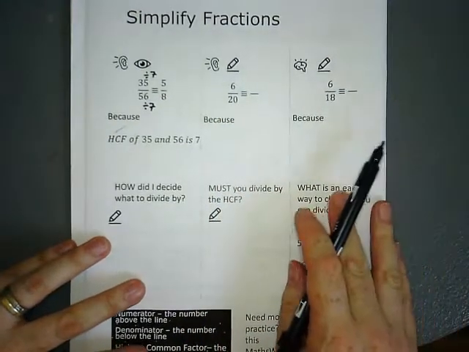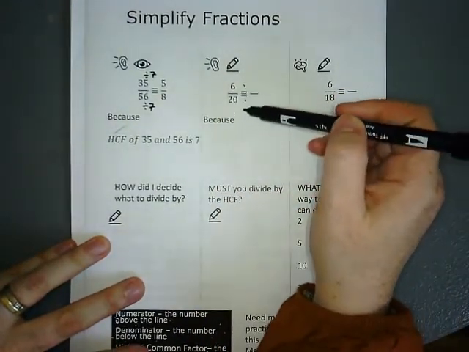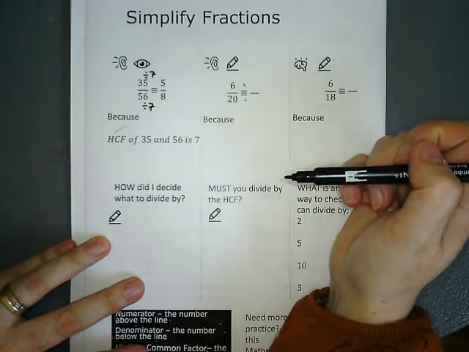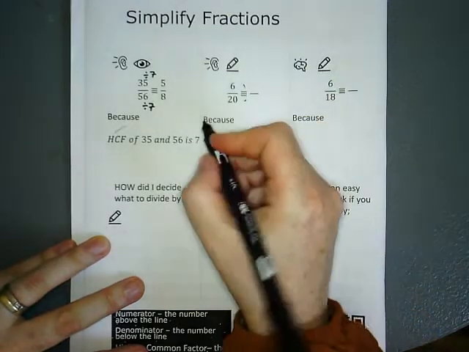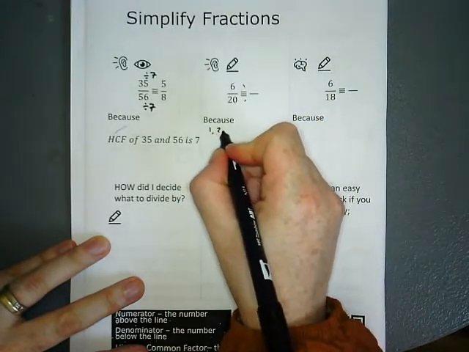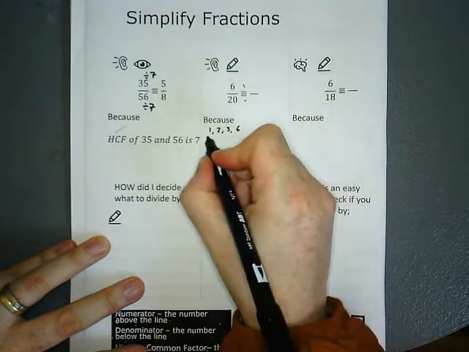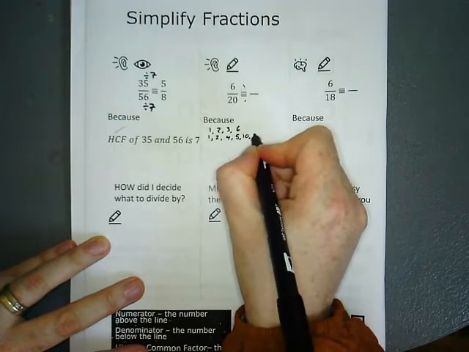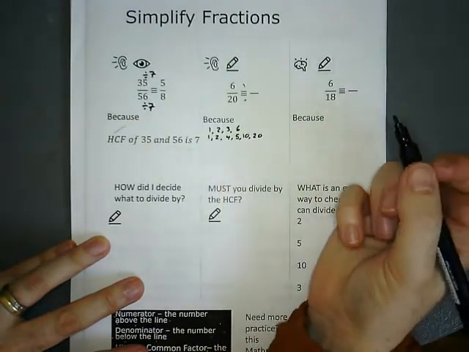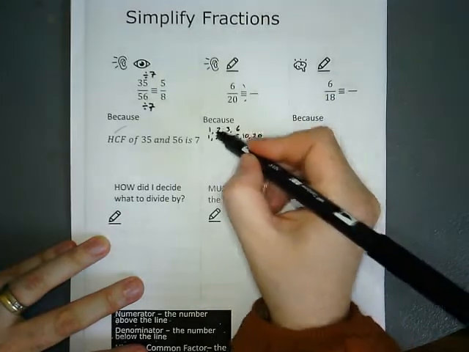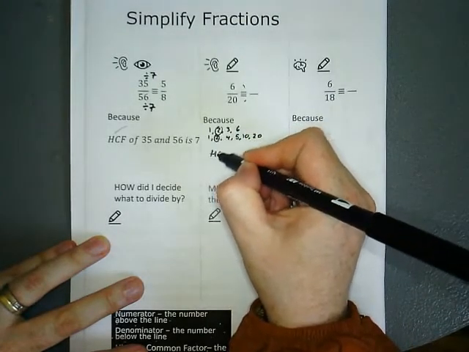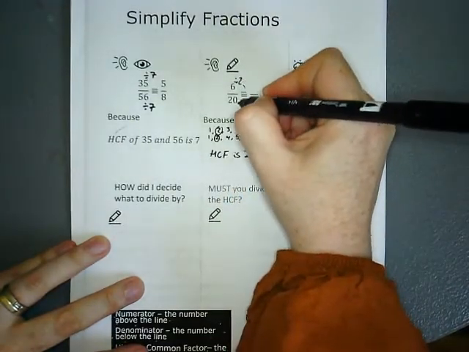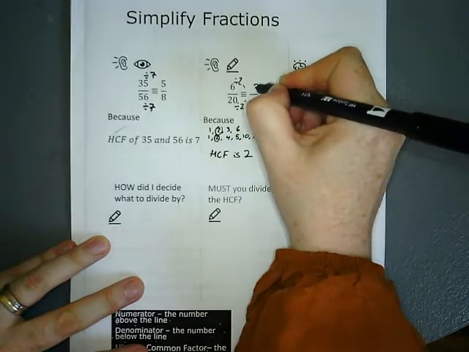Now we're going to do this one together. 6 over 20 is equivalent to, so I'm going to look at 6 and 20, and I'm going to work out what the highest common factor is. Well, I know that 6 has 1, 2, 3, and 6, and 20 has 1, 2, 4, 5, 10, and 20. So the highest common factor in this case is 2. I'm going to divide by 2 and divide by 2. I end up with 3/10.